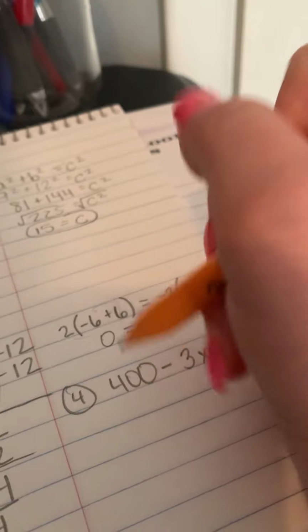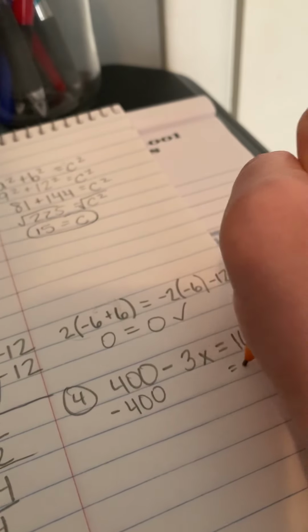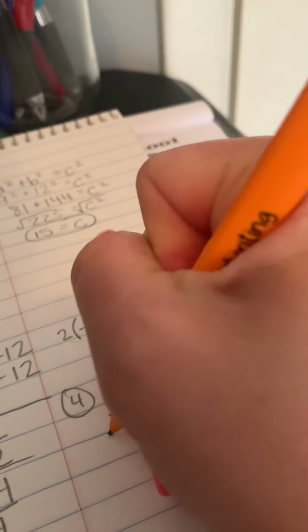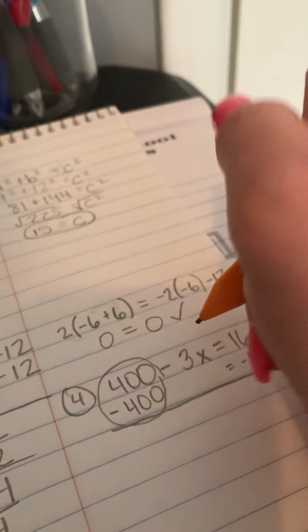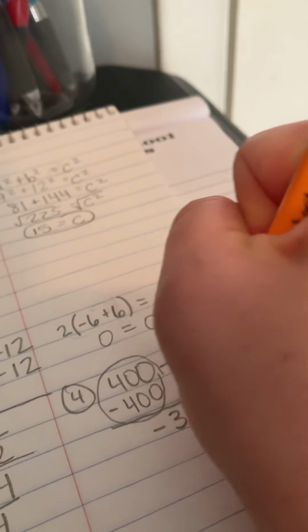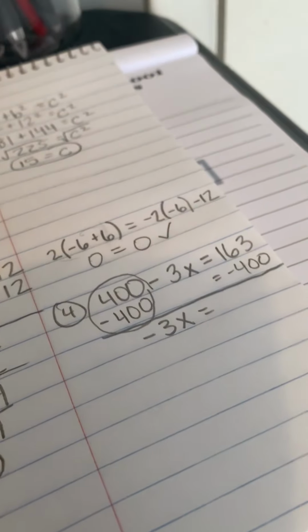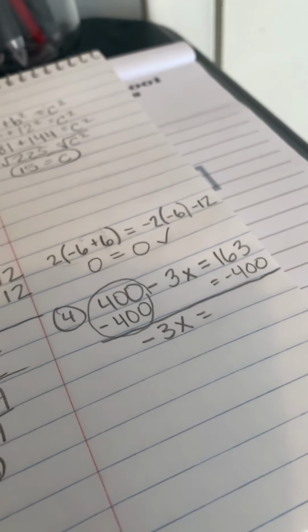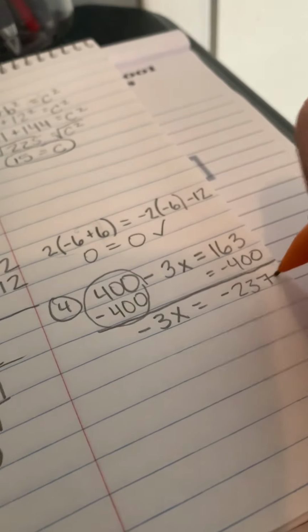So now I'm going to try to isolate my x term on one side. This is a positive 400, so I want to subtract 400, and I'm going to do that from both sides of my equation. This creates a zero pair, and I'm left with negative 3x equals 163 minus 400, which is negative 237.